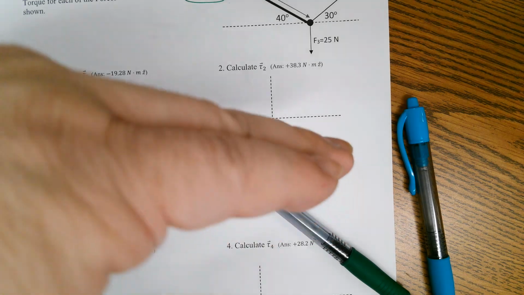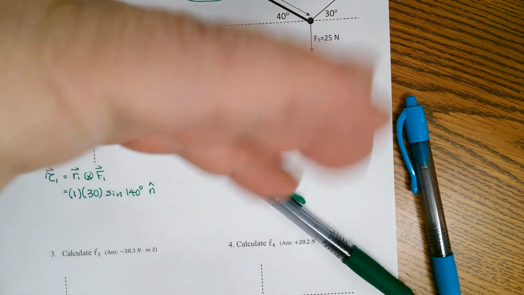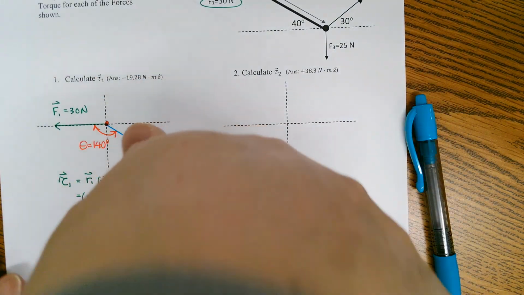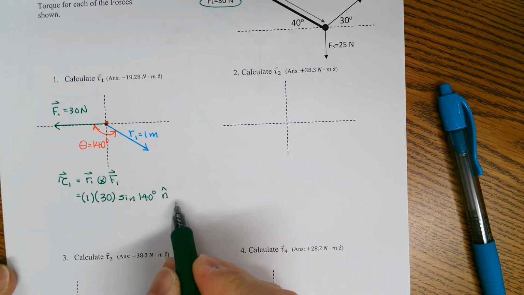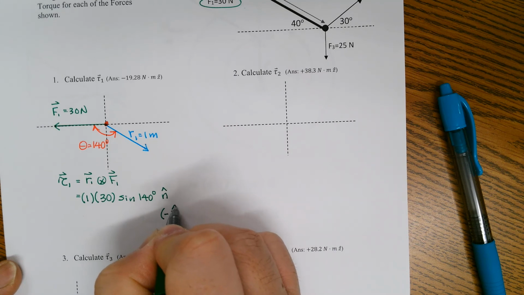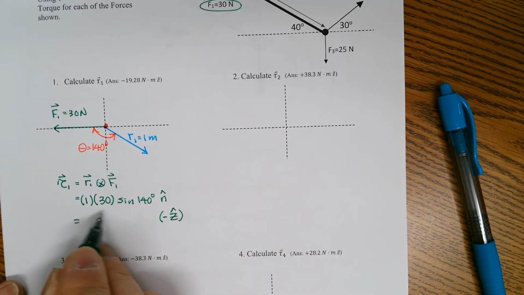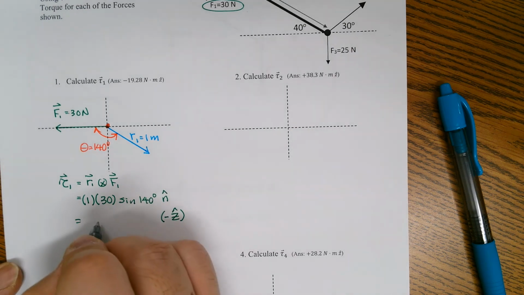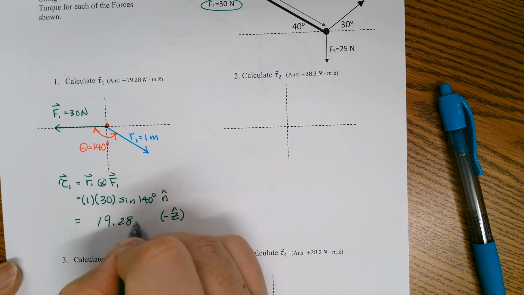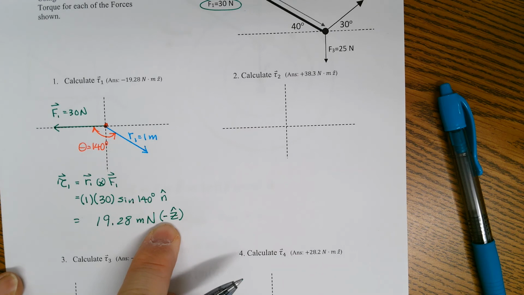And the only way to do that is if your fingers are oriented like that and curling this way, and my thumb represents torque, which is negative z hat direction. So if you work this out, 1 times 30 times sine of 140, you get 19.28 meter newtons negative z hat.